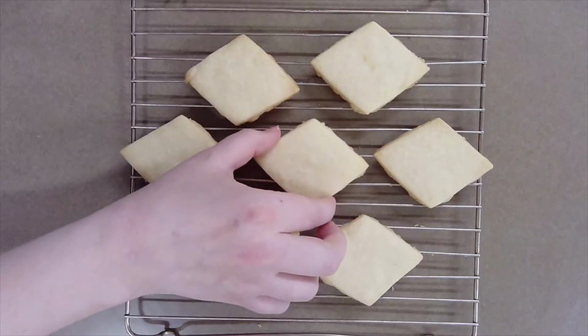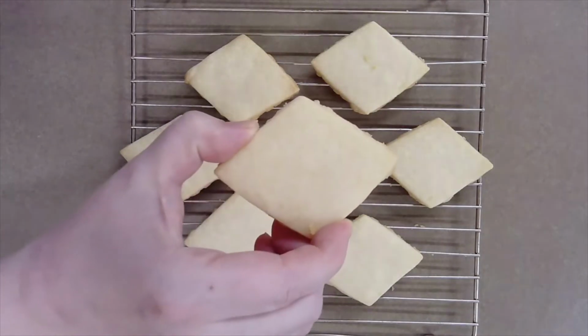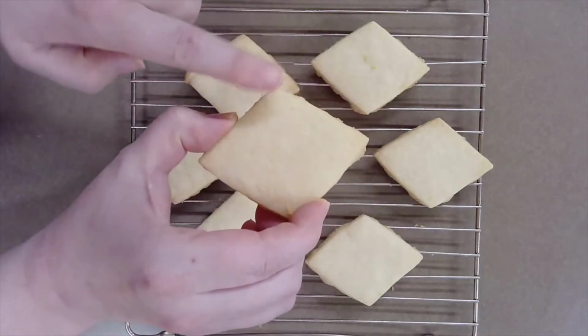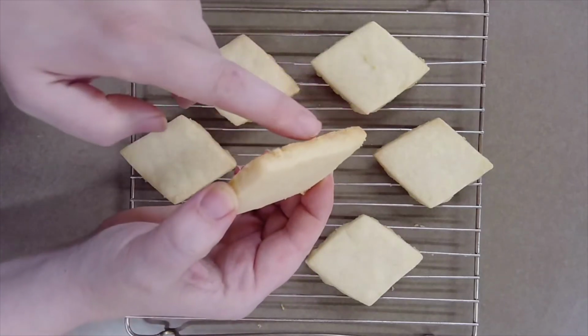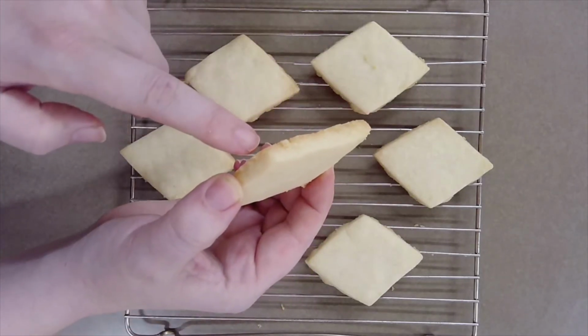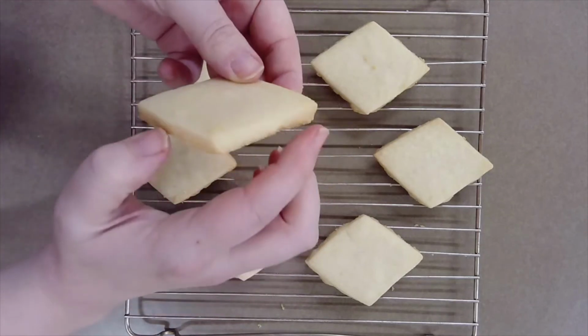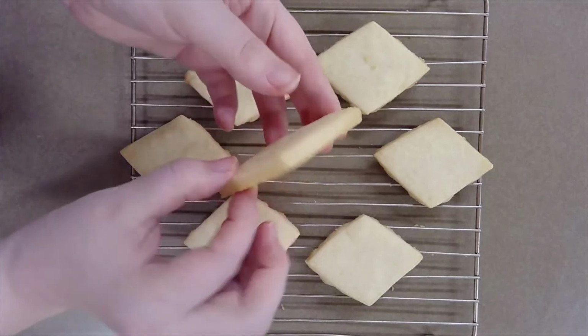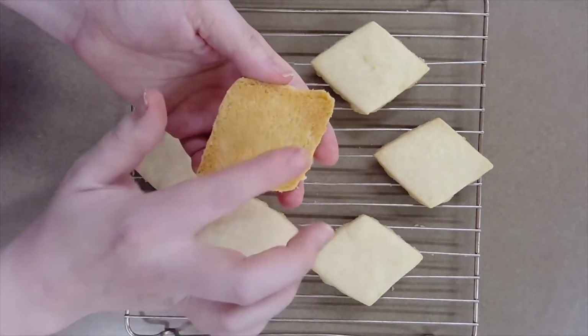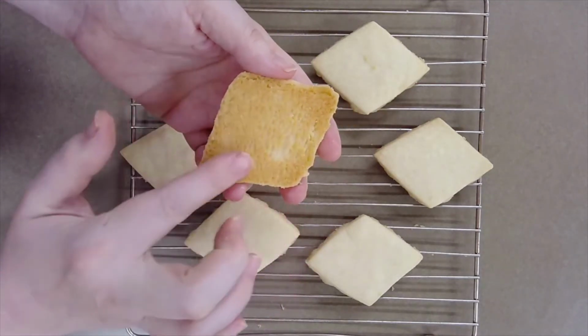Let's take a look at my demonstration cookies. You can see on the top is a very pale off-white color. The edge is slightly golden brown, an almost off-white color. You see it on both sides, and also the cookie has a nice thickness. When I turn it over, the bottom of the cookie has a lovely golden brown color.